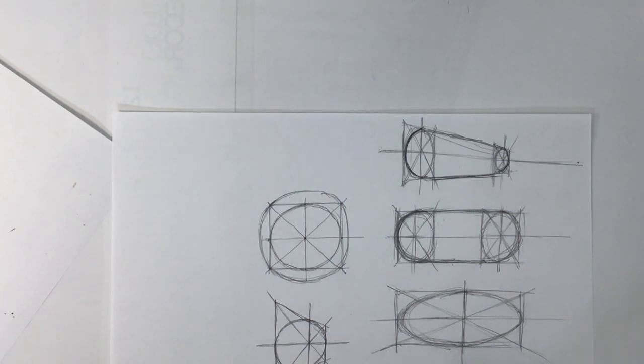But it's never going to be way over here. It'll probably be within this space here. So you sketch out your ellipse, and then you come with your French curves or whatever tool you're using to smooth this out and make it a nice continuous curve.